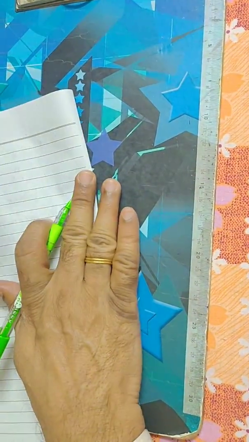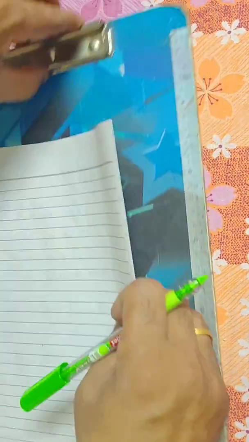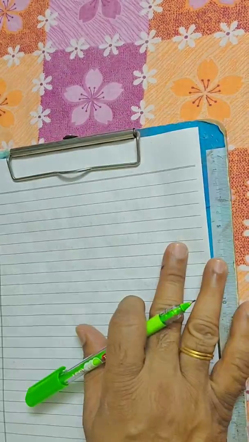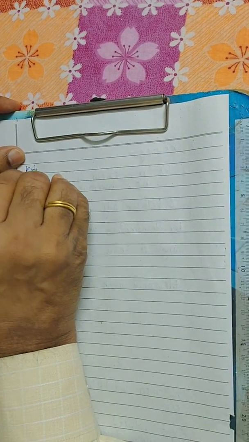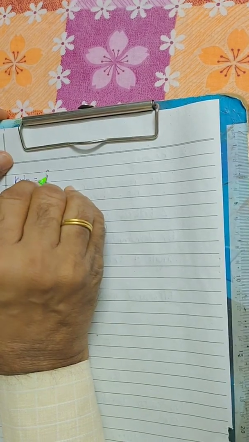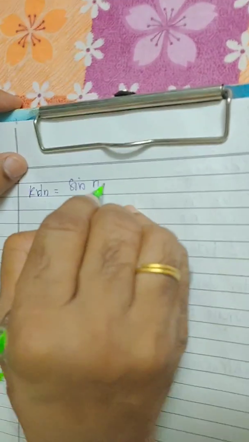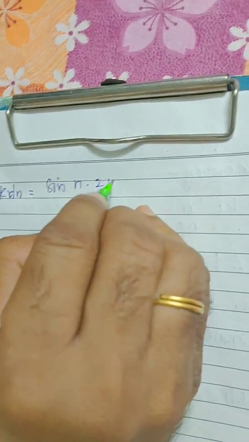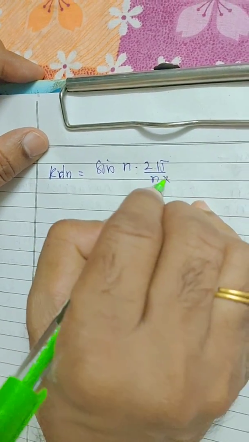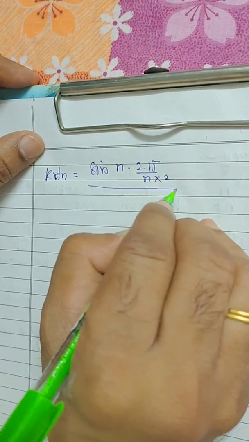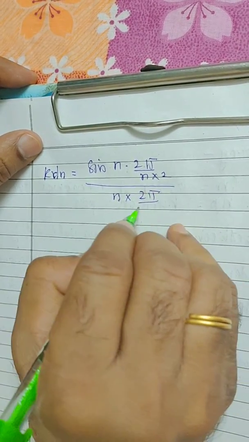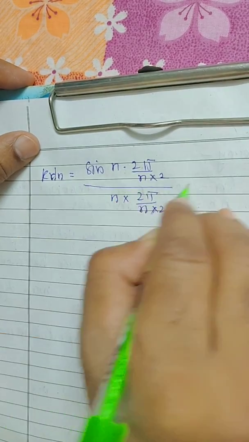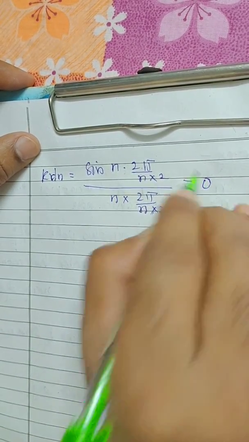So if we substitute theta sk equal to 2 pi upon n in the above formula, kdn is equal to sine of n into 2 pi upon n into 2, upon n into 2 pi upon n into 2. If we simplify this, it is 0.